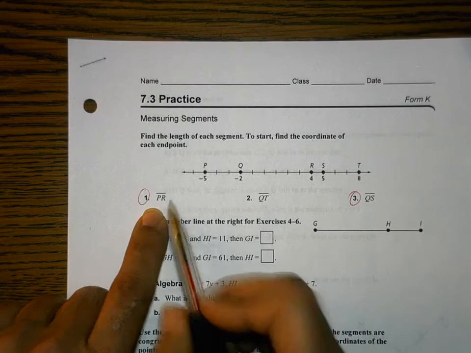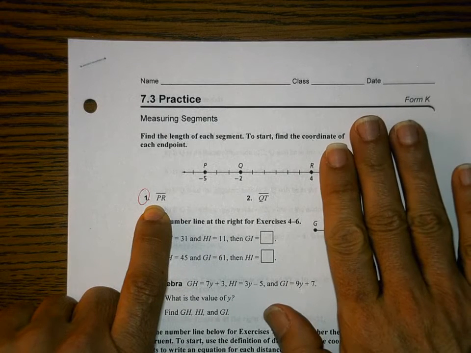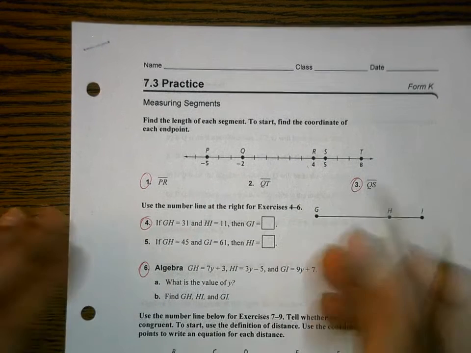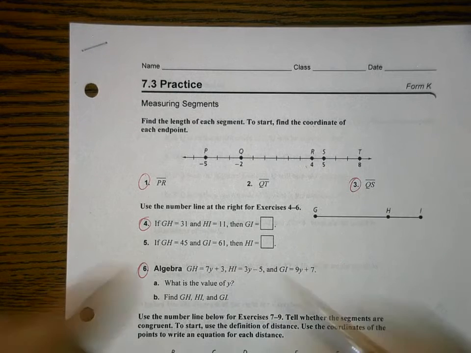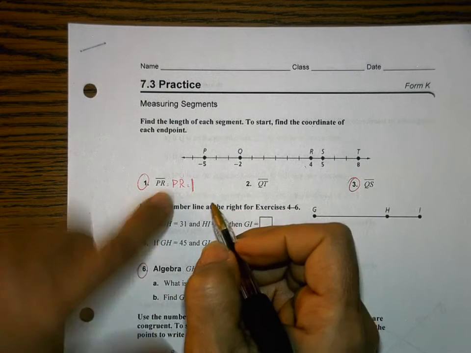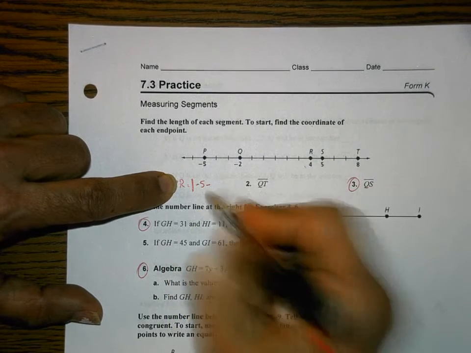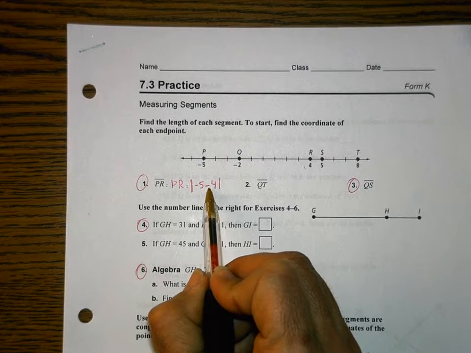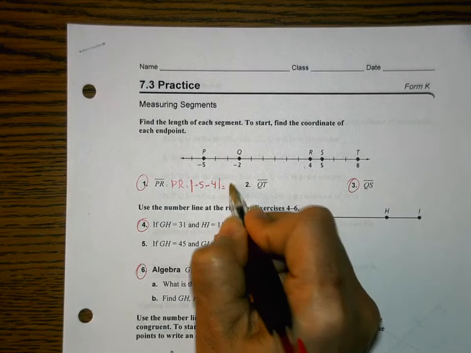It says, find the distance from point P to point R, the segment PR. Pretend that you don't see any other points in between, just P and R. We're going to use the value right below P and the value right below R. Don't try to do crazy math like, oh, -5 and 4 is -1. Let's follow exactly what the work says. The distance from P to R will be the absolute value. Point P came first, so I take -5, subtract the point R, which has a 4 below it, so minus 4. What is -5 minus 4? Together they make -9. The absolute value of -9 is positive 9. So this answer is 9.